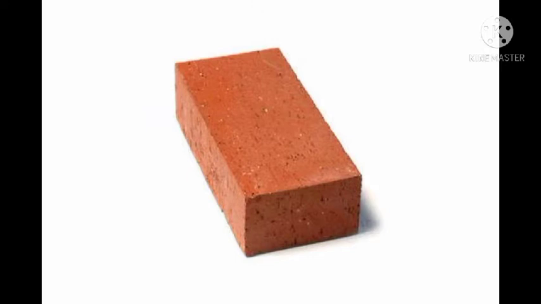In the same way, the bodies of human beings and other living organisms are also made up of small particles that we call cells, and these cells combine with each other to form the bodies. So let's discuss the cell.